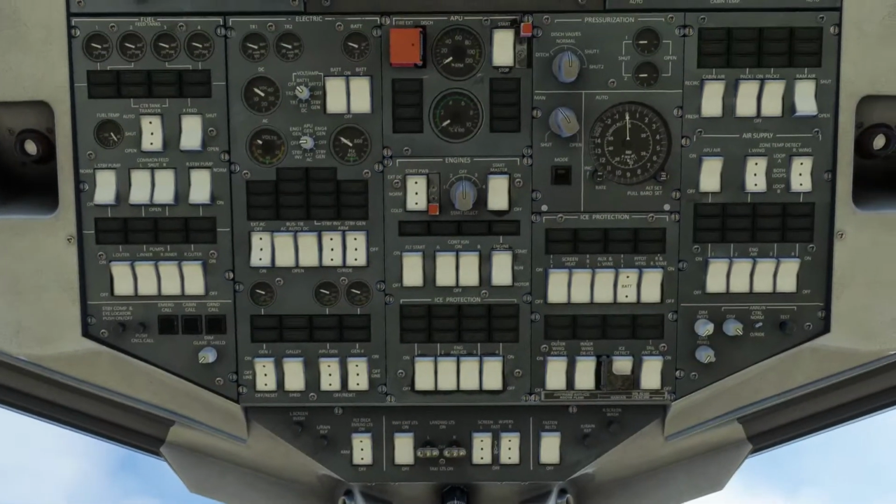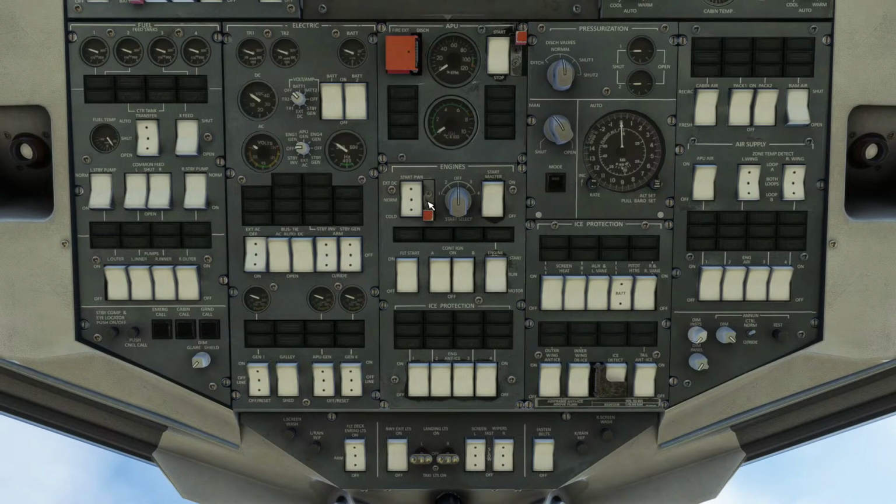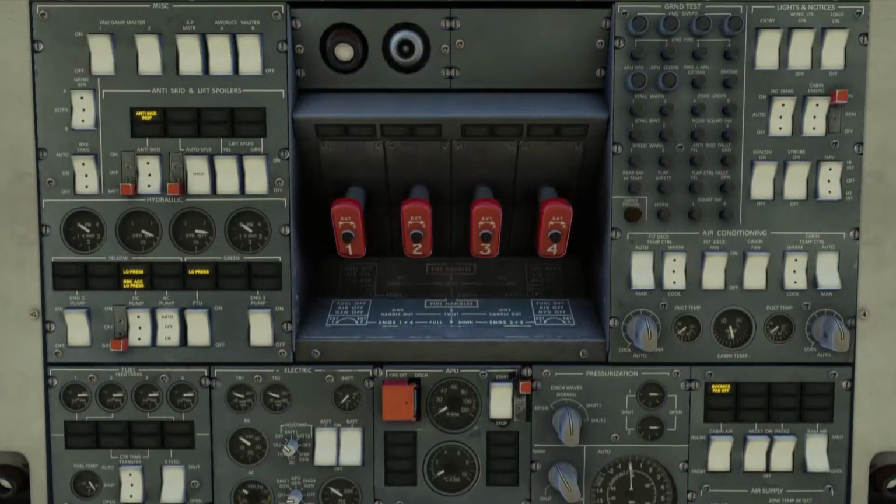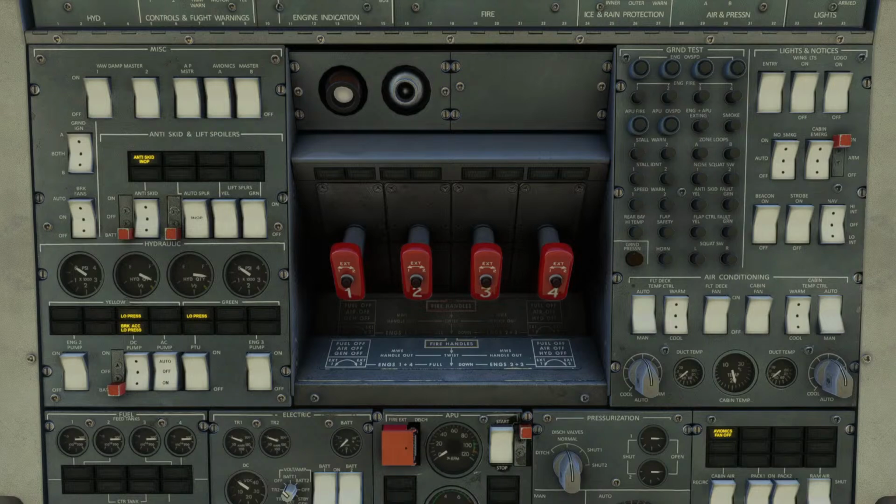So Control 7, we go and turn the batteries on. Now I'm going to apologise in advance that it's so long since I've done this. It's going to be very foreign to me. So then Control and 8, and lights and notices on the far right, which is over here. We need to go and set nav light to high int. So there's the nav light, goes to high int. No smoking to auto. And cabin emergency to armed.